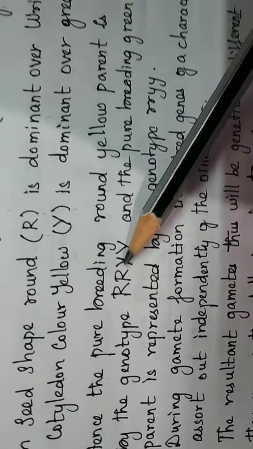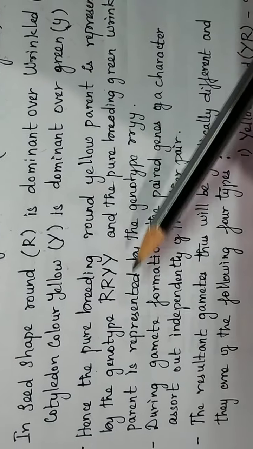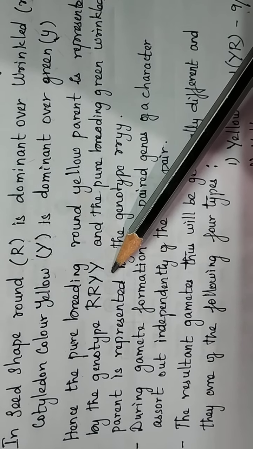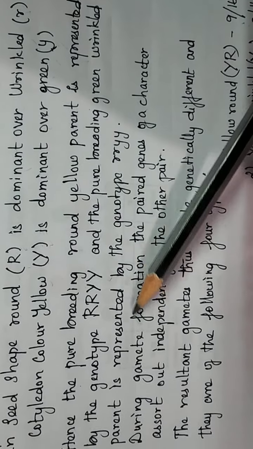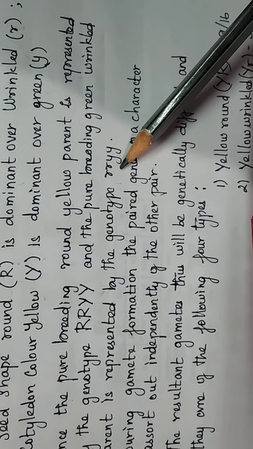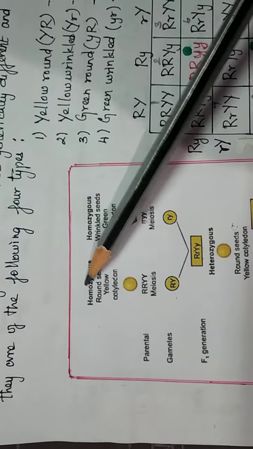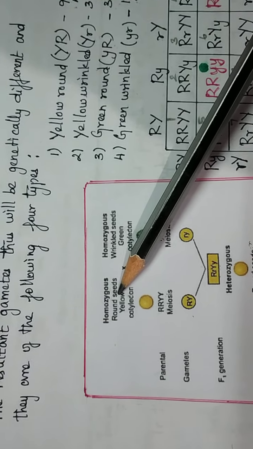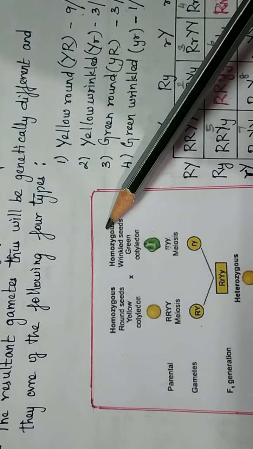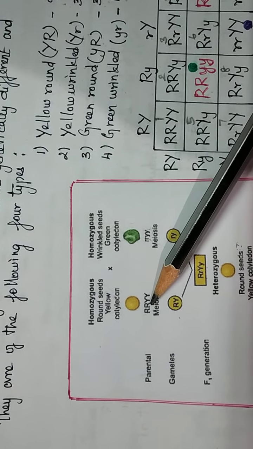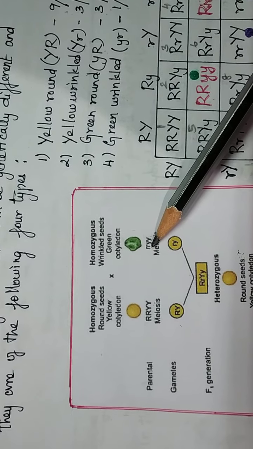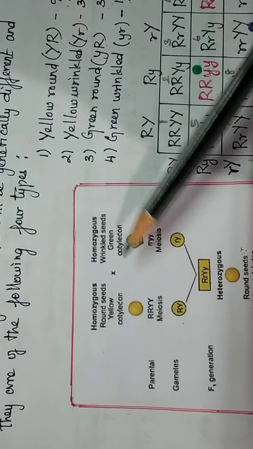Here the pure breeding round yellow parent is represented by the genotype capital RRYY, and the pure breeding green wrinkled parent is represented by the genotype small rryy. These are pure breeding plants: homozygous round seeds with yellow cotyledons, and homozygous wrinkled seeds with green cotyledons.